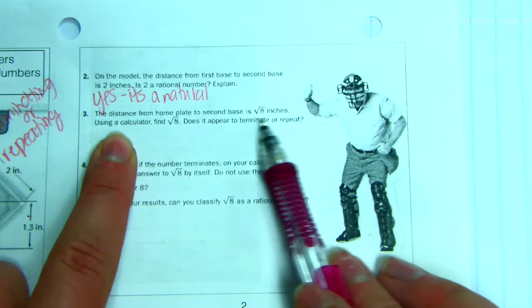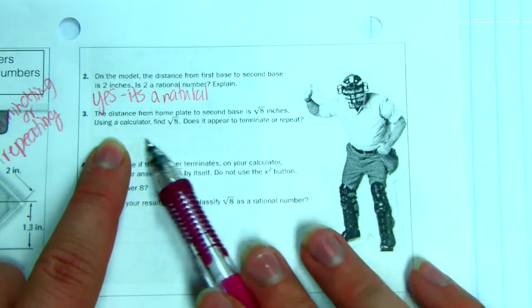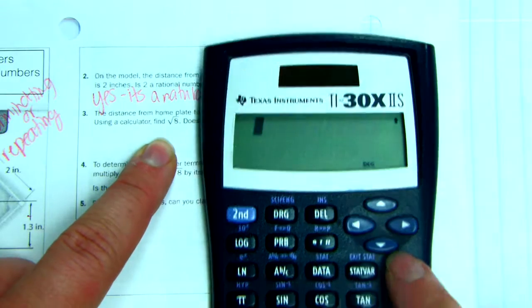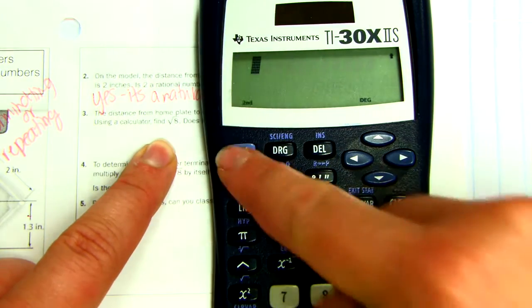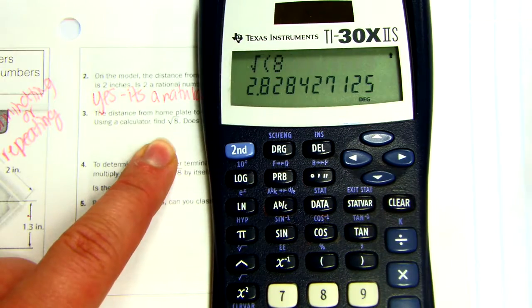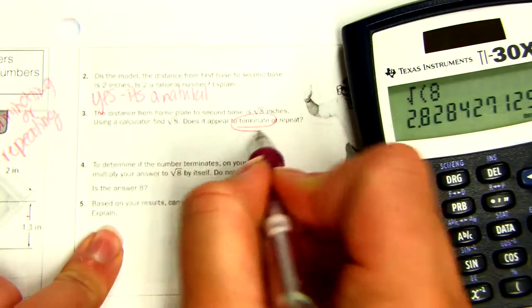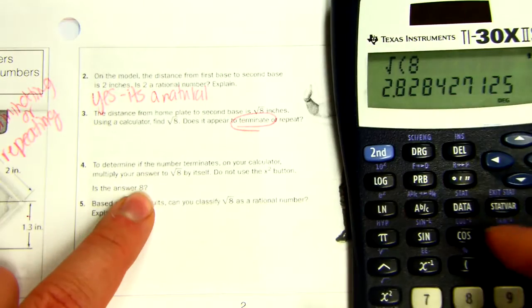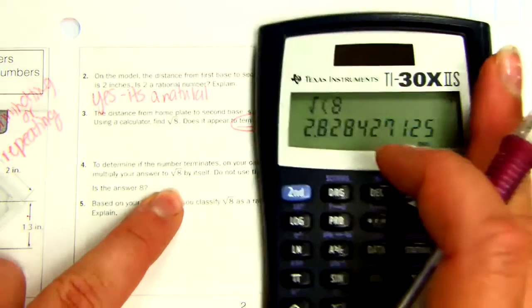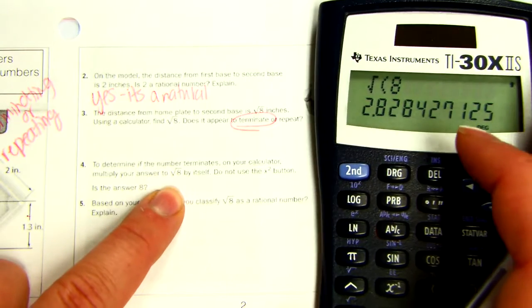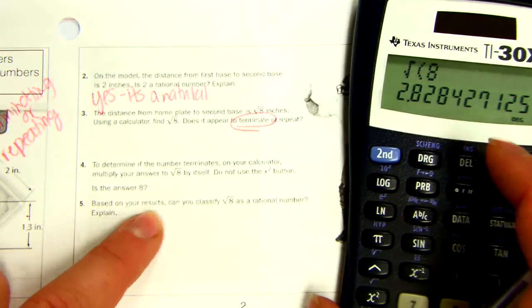The distance from home plate to second base is the square root of 8 inches. Using a calculator, find the square root of 8. So this is a good opportunity to talk about calculator misconceptions. If we type in the square root of 8, does it appear to terminate or repeat? It appears to terminate. To determine if it terminates on your calculator, multiply your answer to the square root of 8 by itself. So don't use the x squared button.